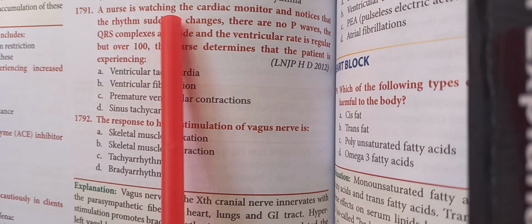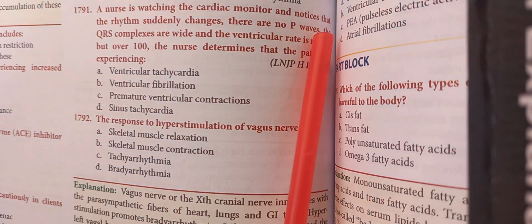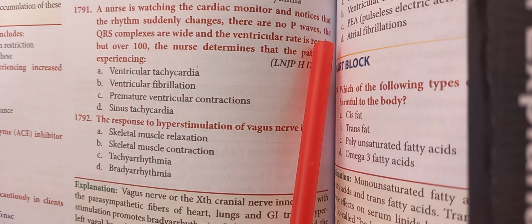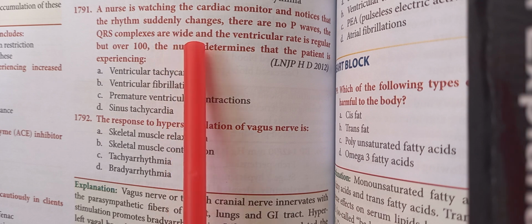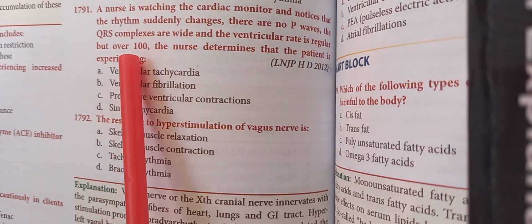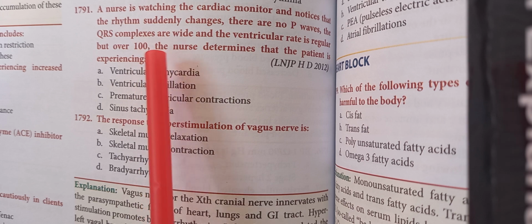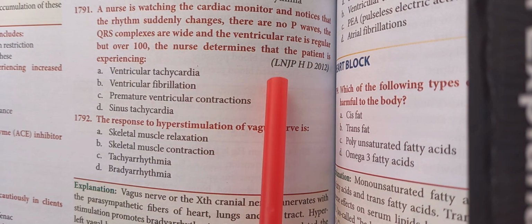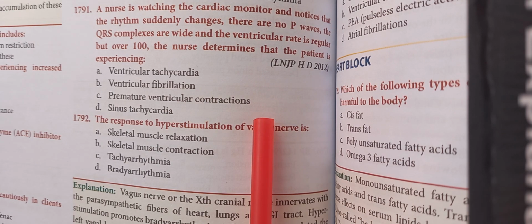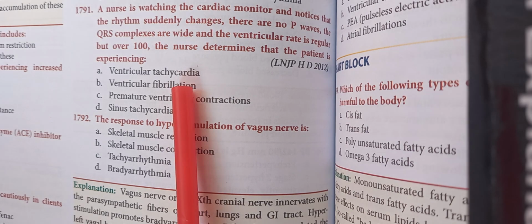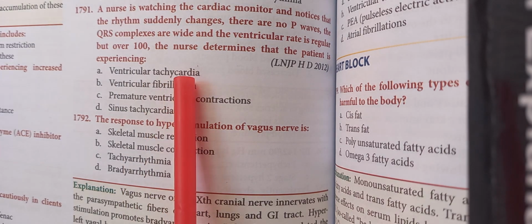A nurse is watching the cardiac monitor and notices that the rhythm suddenly changes. There are no P wave and QRS complexes are wide and the ventricular rate is regular but over 100. The nurse determines that the patient is experiencing ventricular tachycardia.